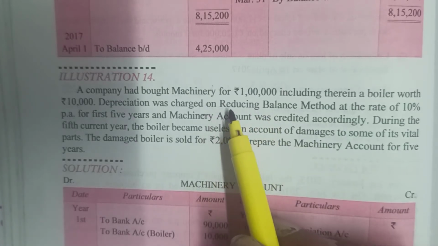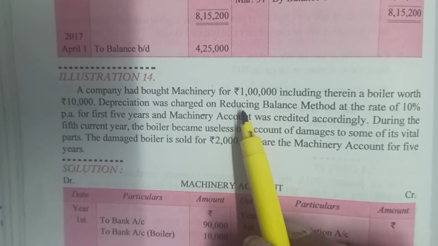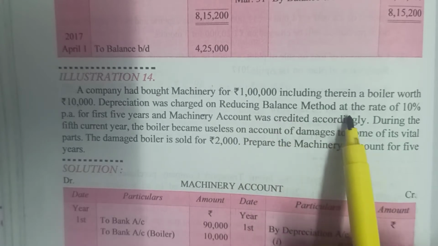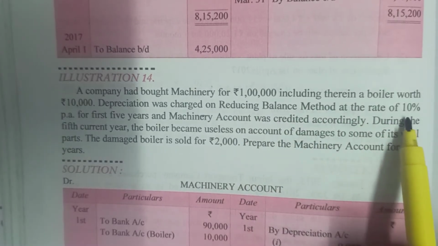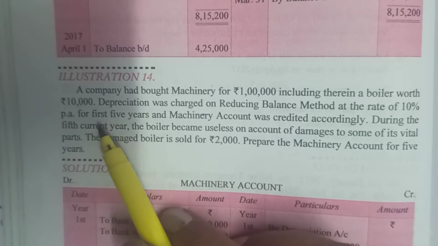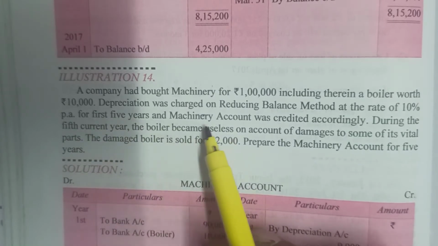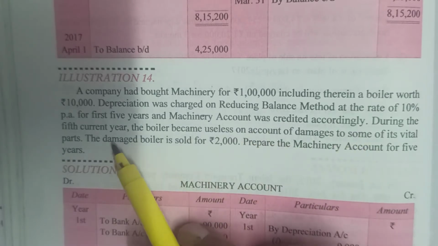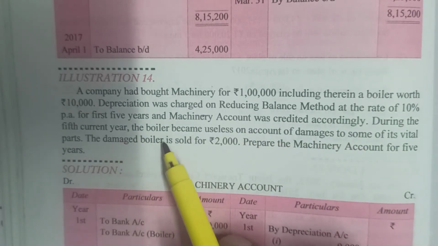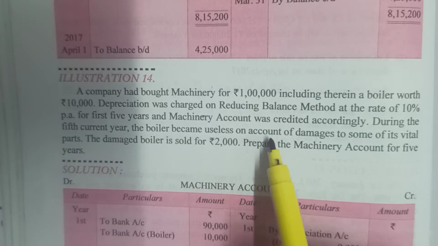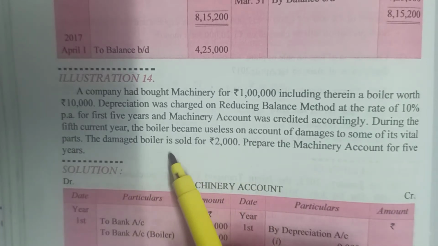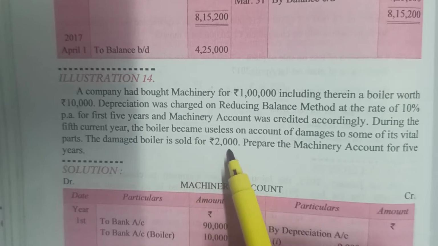So this question will be done. We will charge depreciation according to the reducing balance method or the diminishing balance method. The rate of depreciation is 10% per annum for the first 5 years, and the machinery account was created accordingly. During the 5th current year, the boiler became useless on account of damages to some of its vital part. The damaged boiler is sold for rupees 2,000.